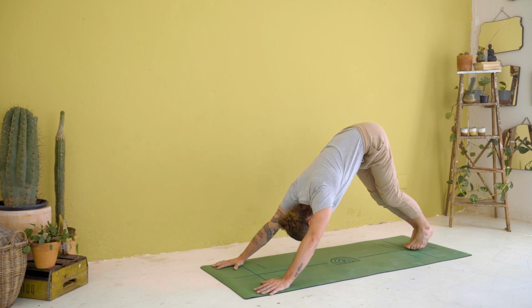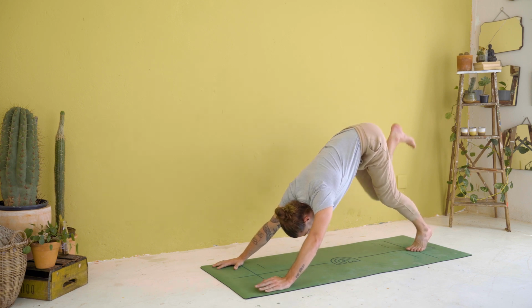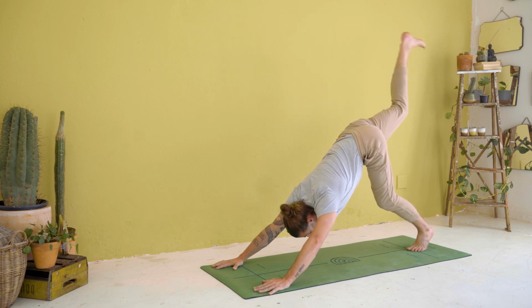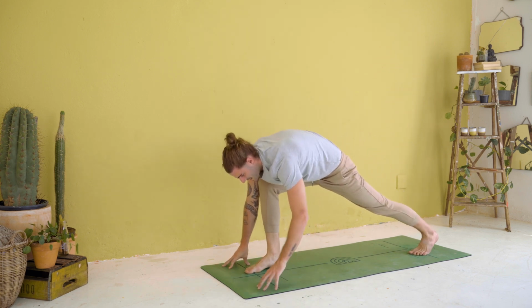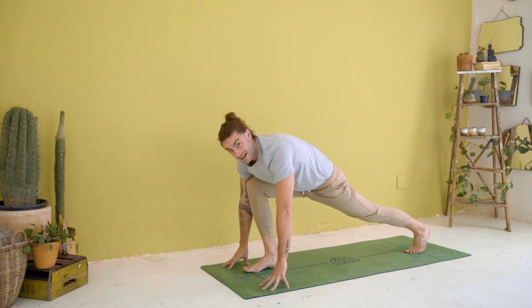We're going to flow a little more. Inhale, three-legged dog. Raise your right leg up. Exhale, step through low lunge. Gently place your right foot in between your hands. Keep your back knee up, light on your fingertips.